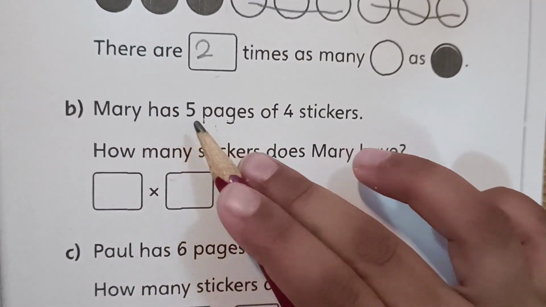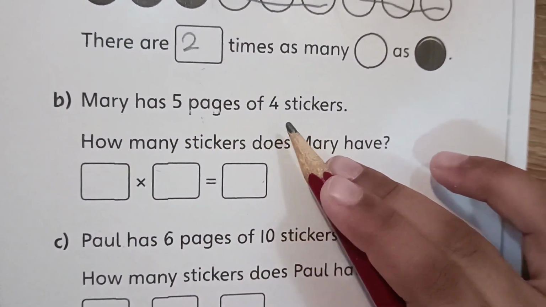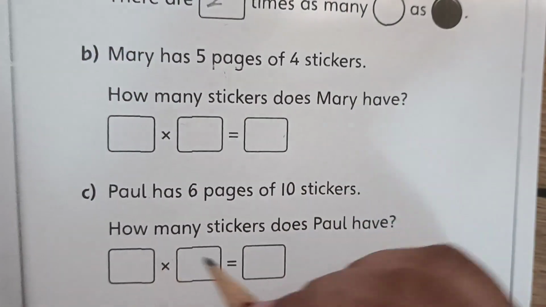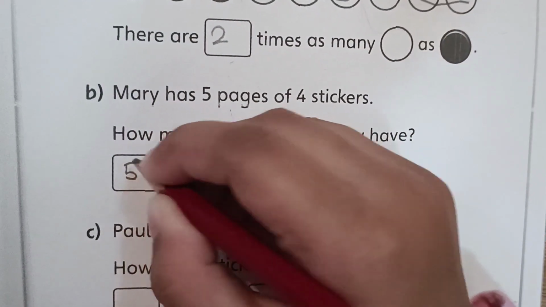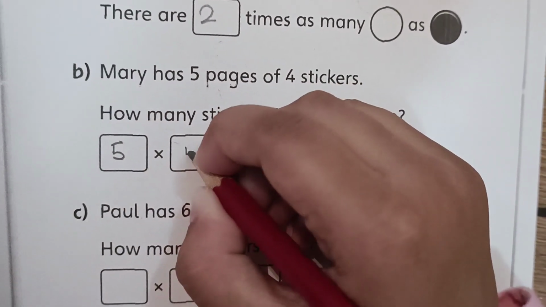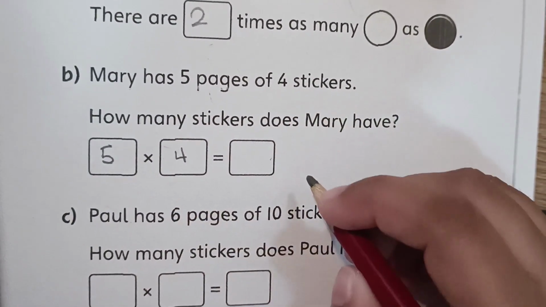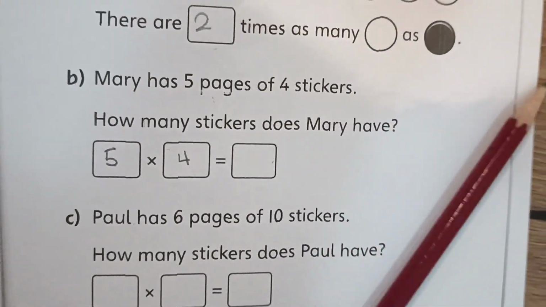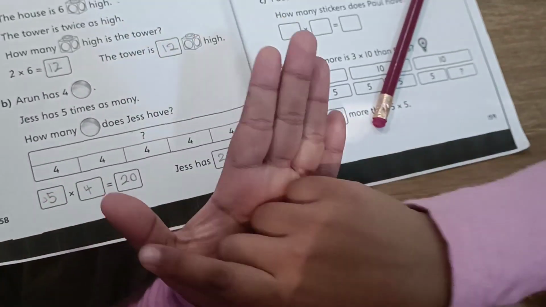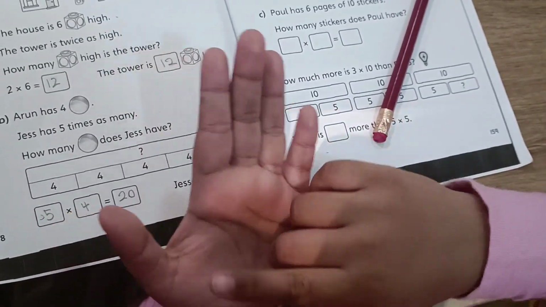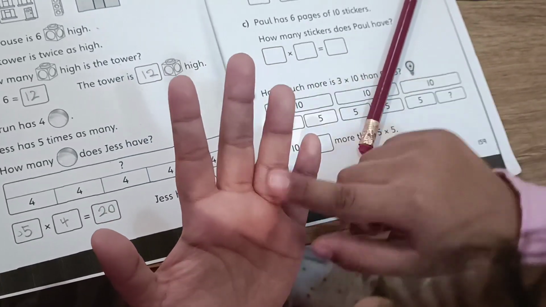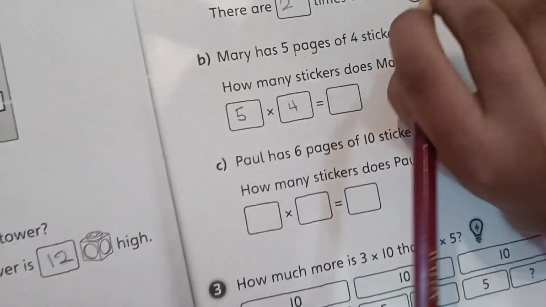B. Mary has 5 pages of 4 stickers. How many stickers does Mary have? Okay, here we will put 5 groups and 4 in each. So what's the answer? You know? No, but I know. Let's take 5 fingers. Now we'll count it first. 4, 8, 12, 16, 20. The answer is 20.